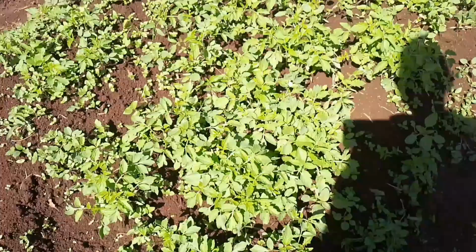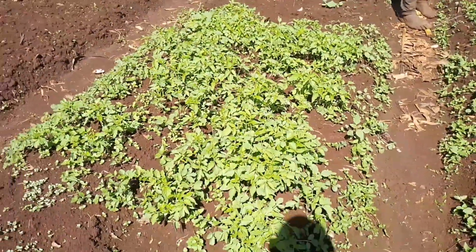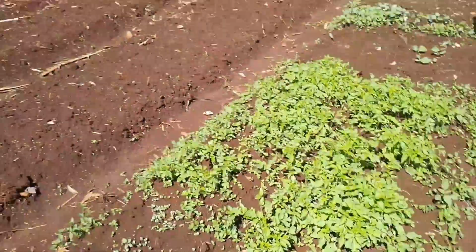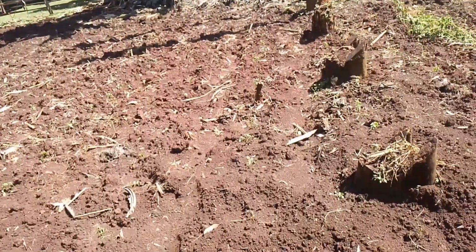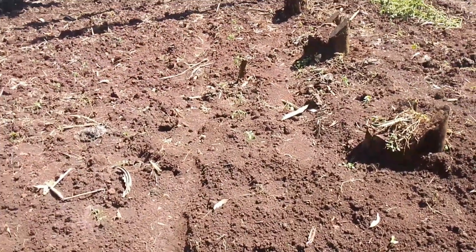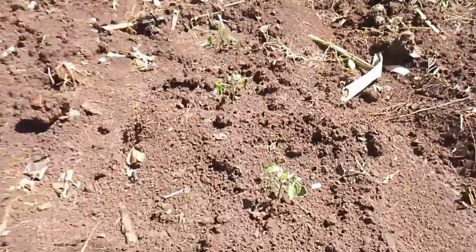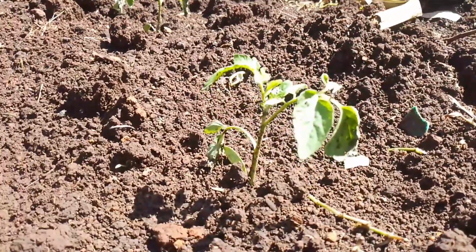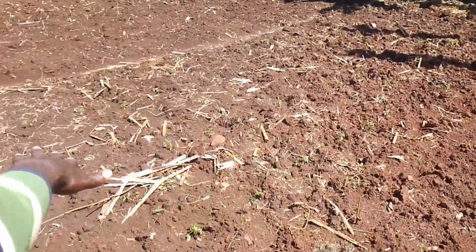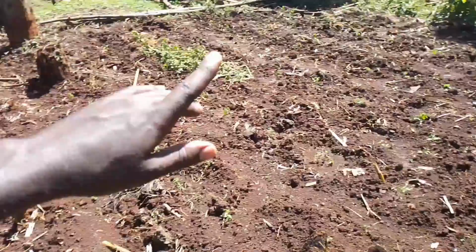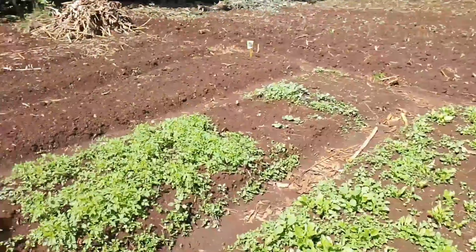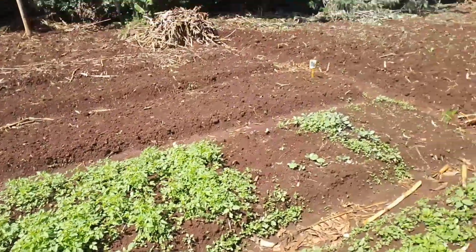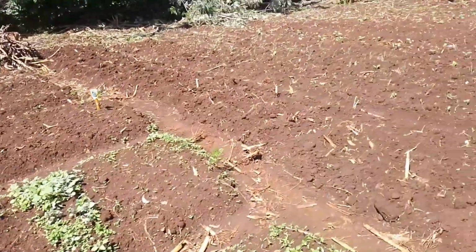Here, these are tomatoes. We have already transplanted a number of tomatoes at the far end of the garden, and at this side here, if you can see, we have also transplanted tomatoes. You see the tomato plants? We have done a number of them here, and we are still looking forward to transplanting more because we have more of them. So we will transplant for sure a number of tomatoes.